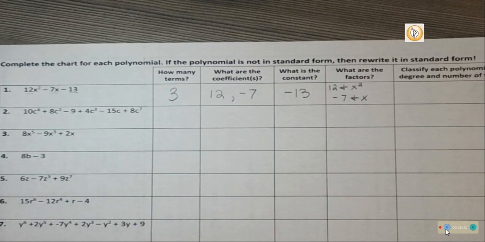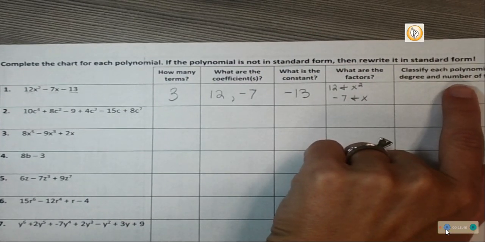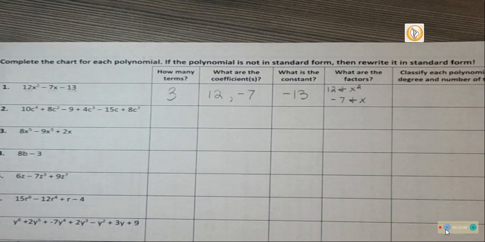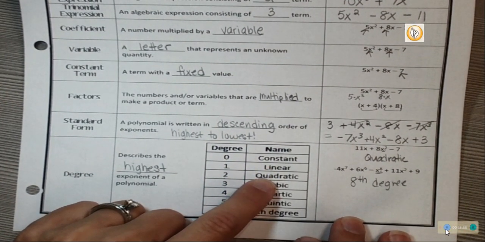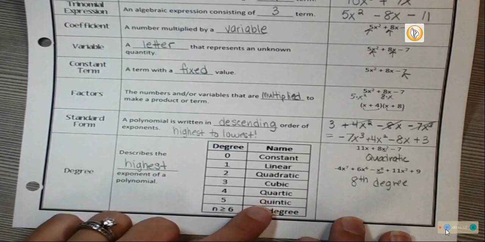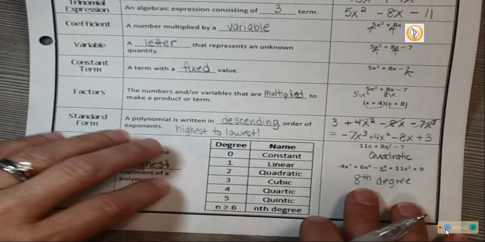All right, so those are things that you've had before. Classify the polynomial by degree and number of terms. Number of terms is monomial, binomial, trinomial, polynomial. Degree is all these words right here: constant, linear, quadratic, cubic, quartic, quintic, and then nth degree. So, tell me how many terms you got.